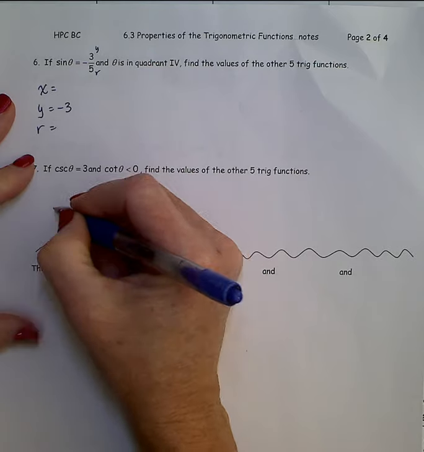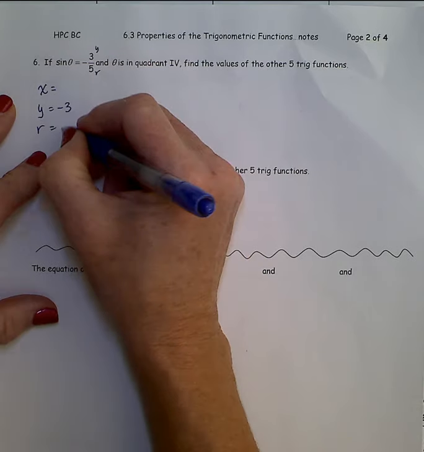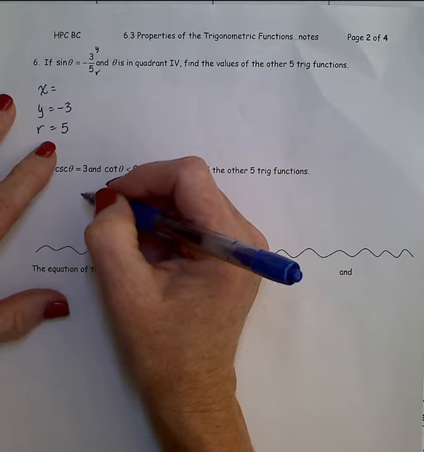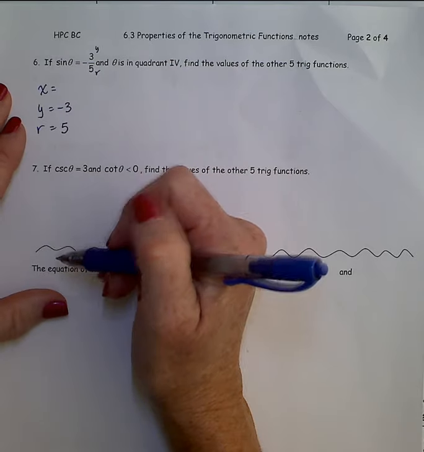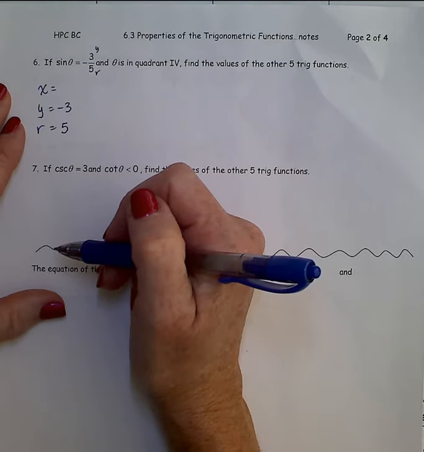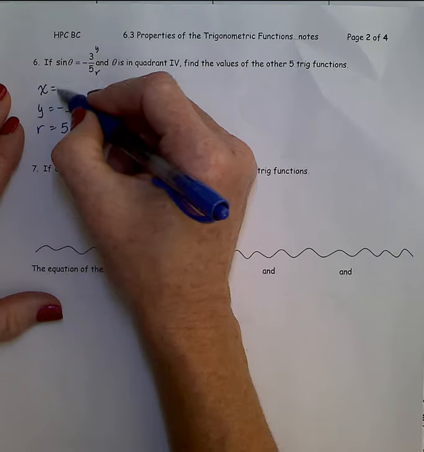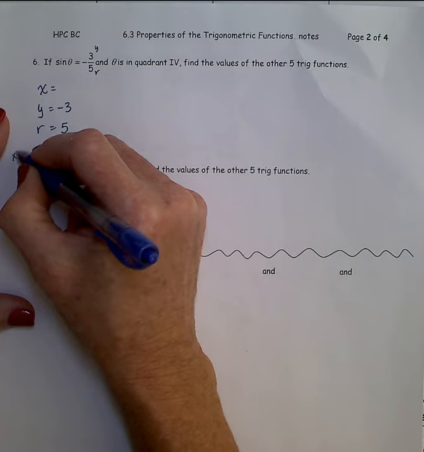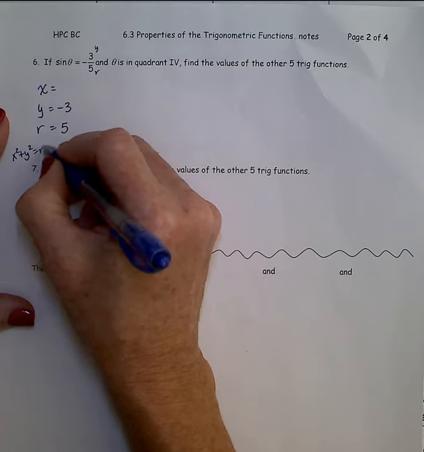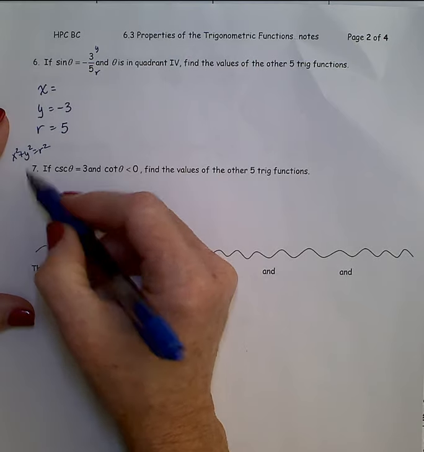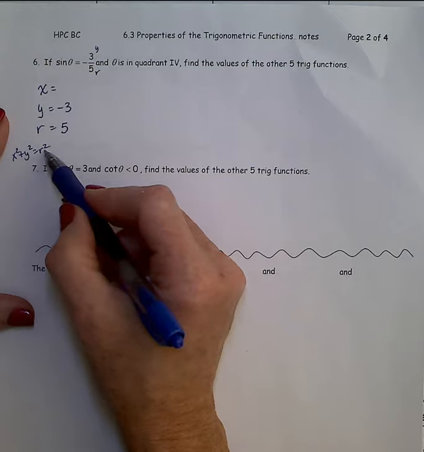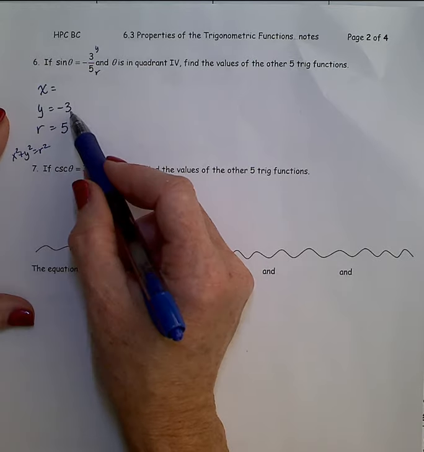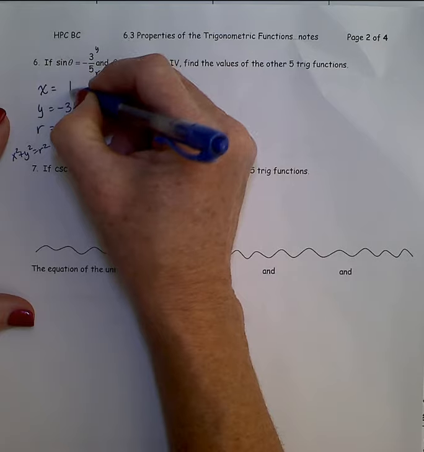Y is -3, r is 5. Remember, r has to be positive. That means that the y has to take on the -3. And then we need to figure out this x value. Well, we know x squared plus y squared equals r squared. X squared plus 9 is 25. Or if you recognize this triple, this is a 3, 4, 5.